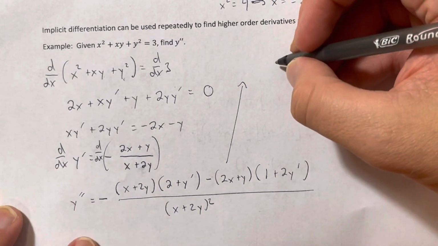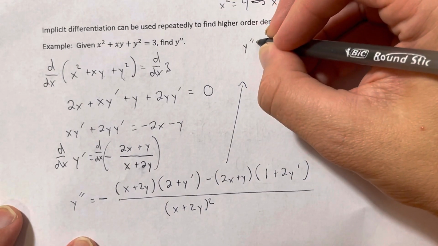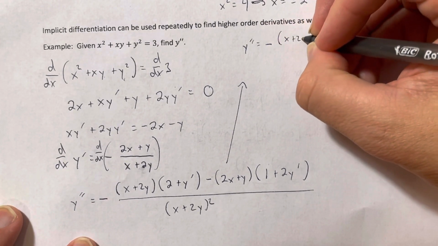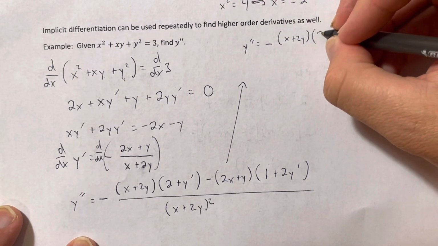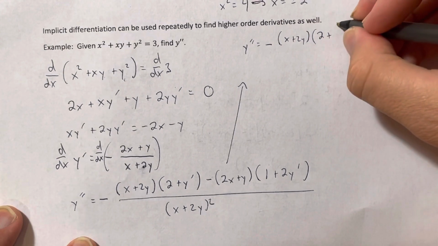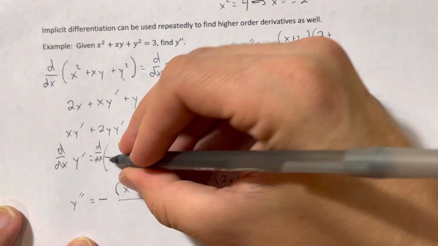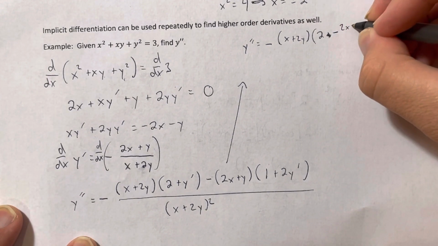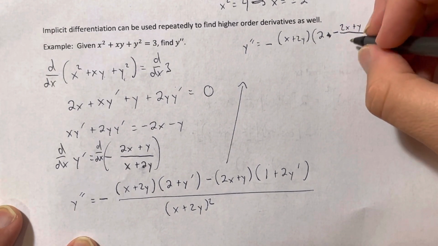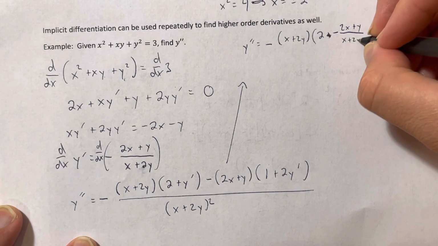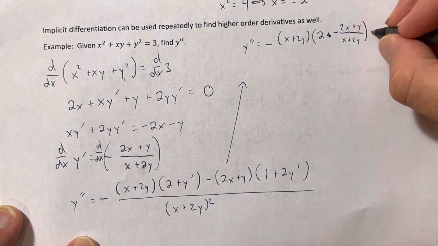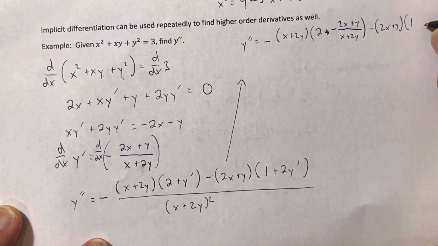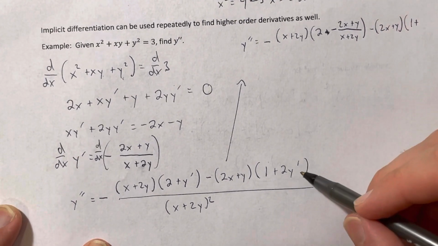We'll do that up here. So I get y double prime equals negative (x plus 2y) times (2 plus y prime), which was this. There's actually a negative there, so let me write that as minus (2x plus y) over (x plus 2y), minus (2x plus y) times (1 plus 2 times y prime).